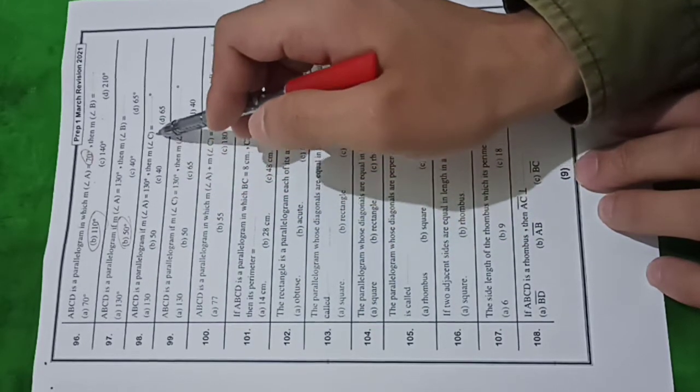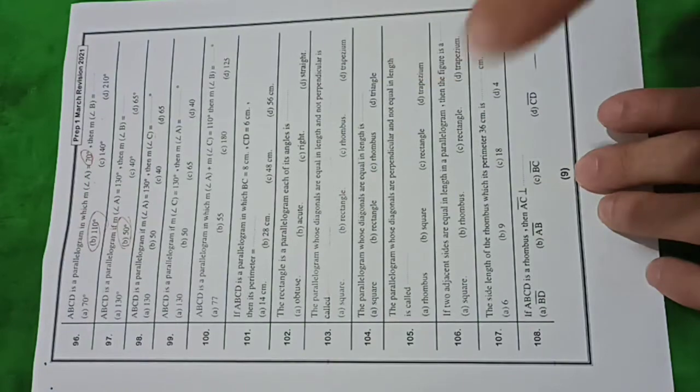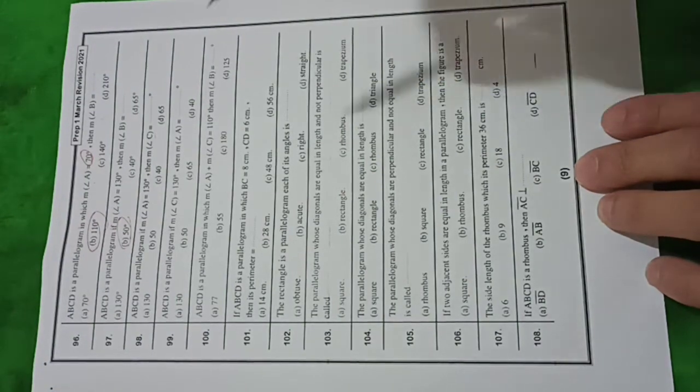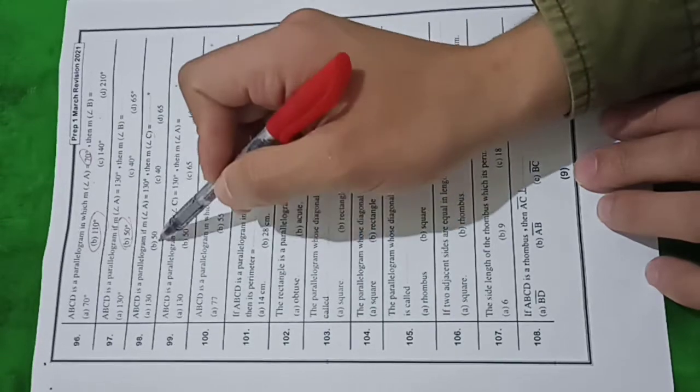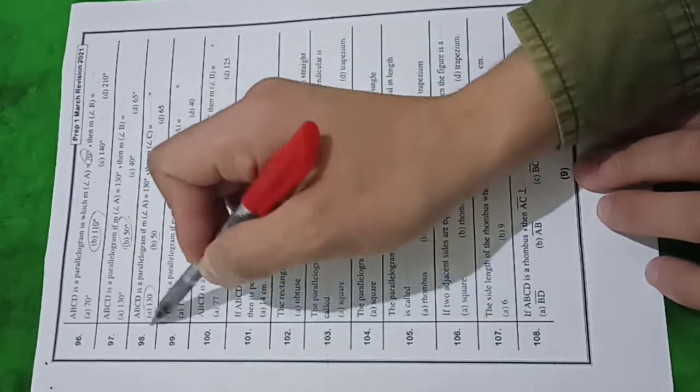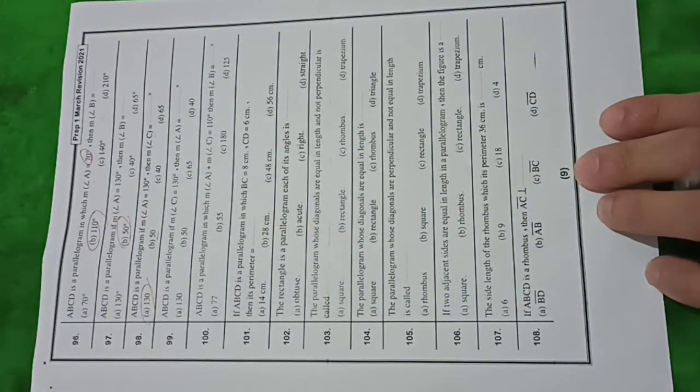ABCD is a parallelogram. If measure of angle A equals 130, then measure of angle C equals what? Pay attention. A and C are opposite angles, so A and C are the same measure. C equals 130.